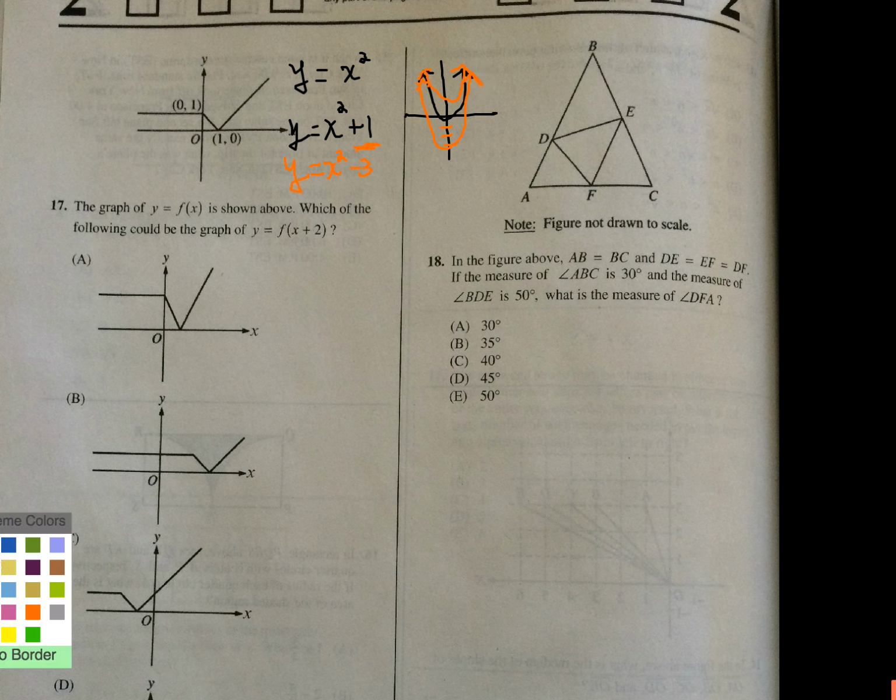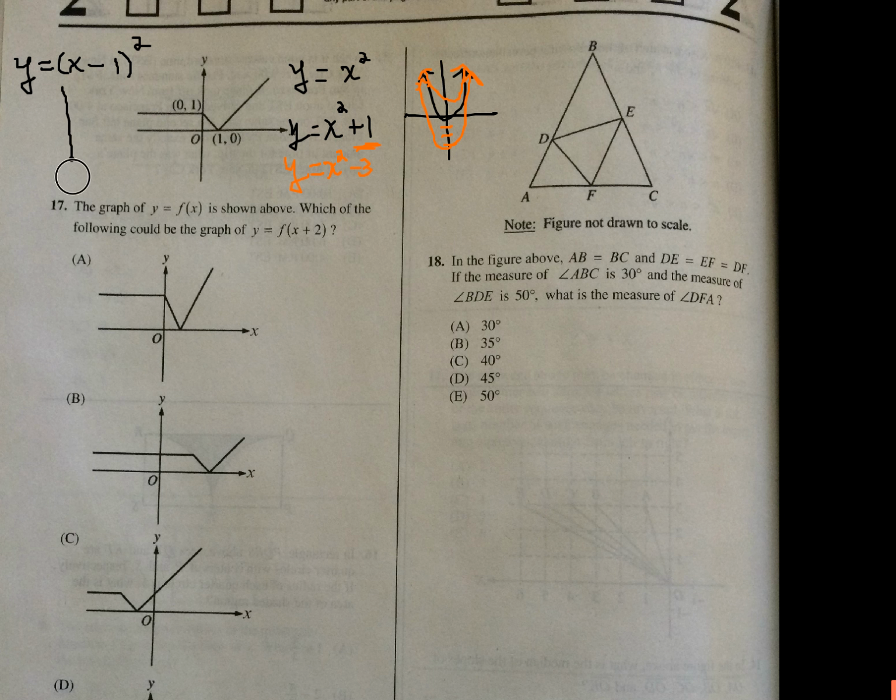If instead it changes to y equals x minus 1 quantity squared, inside the parentheses, instead of it moving up and down, it's going to move left and right. I hope this doesn't bore you to death, just skip this if you know what you're doing. Now this is our standard y equals x squared. If I have a minus 1 inside, it means it's going to move to the right.